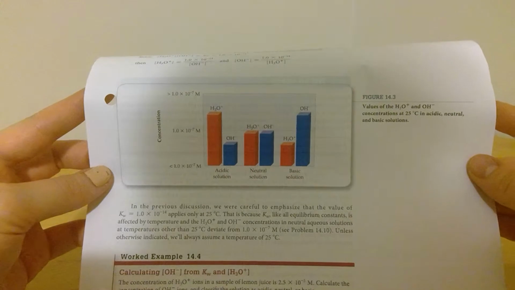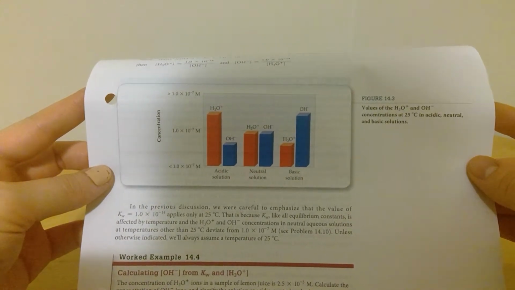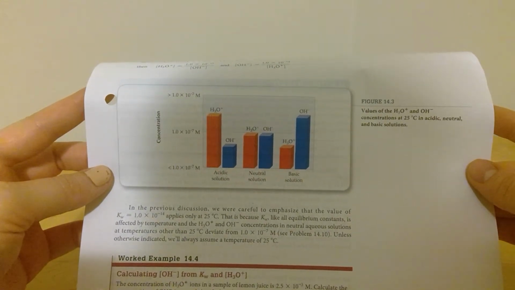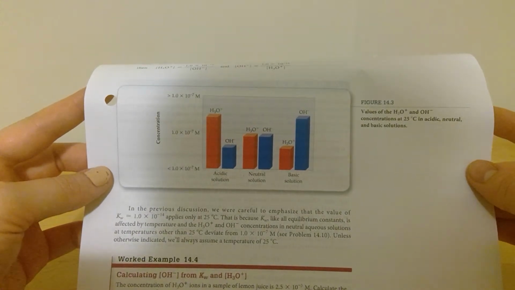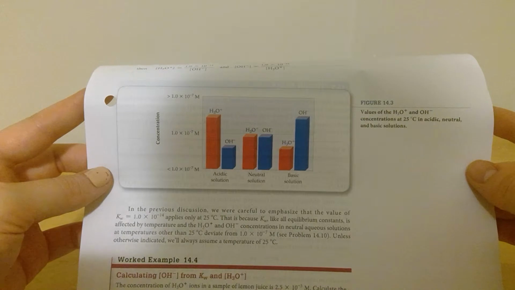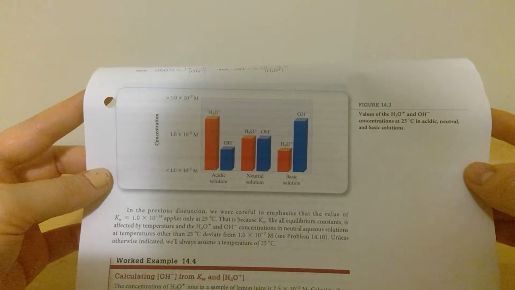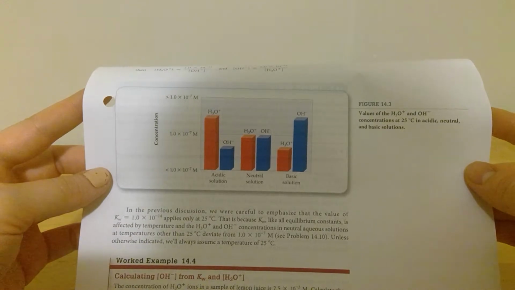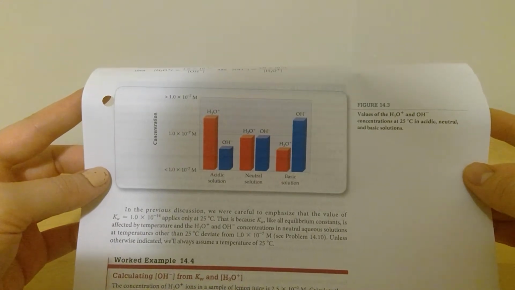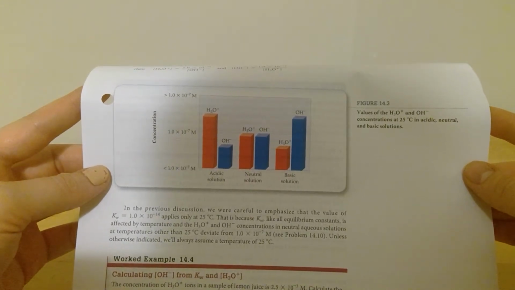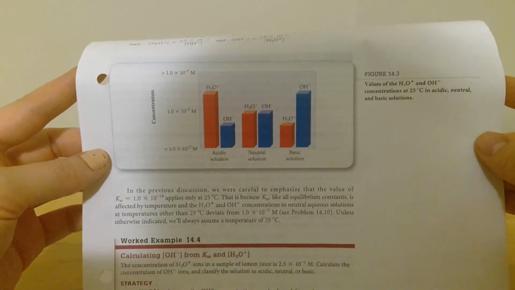In the previous discussion, we were careful to emphasize that the value of Kw equals 1 times 10 to the negative 14th applies only at 25 degrees. That is, Kw, like all equilibrium constants, is affected by temperature, and the H3O+ and OH- concentrations in neutral aqueous solutions at temperatures other than 25 degrees deviate from 1 times 10 to the negative 7th M. Unless otherwise indicated, we'll always assume the temperature is 25 degrees.